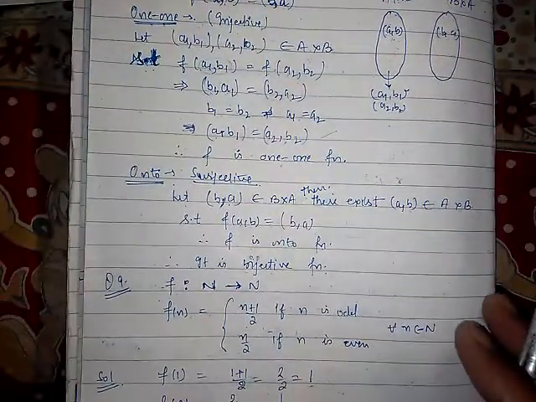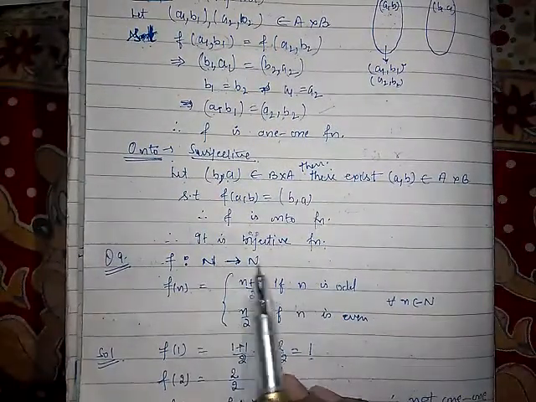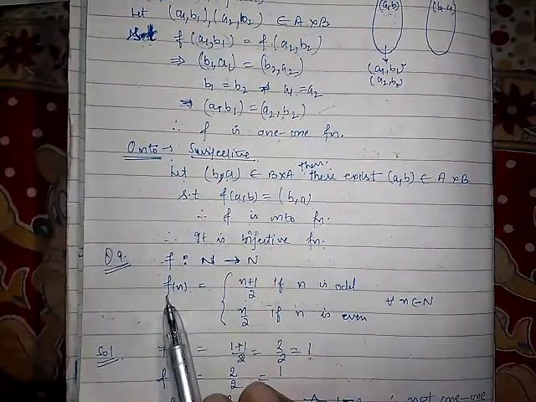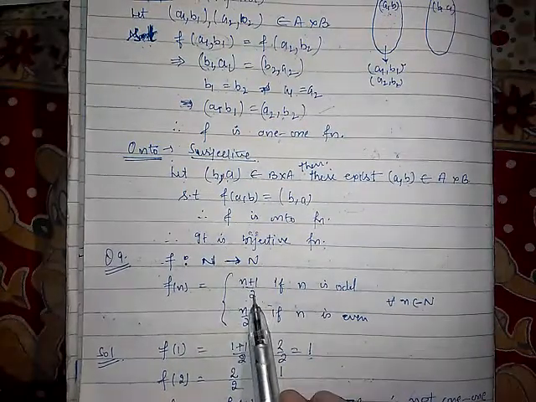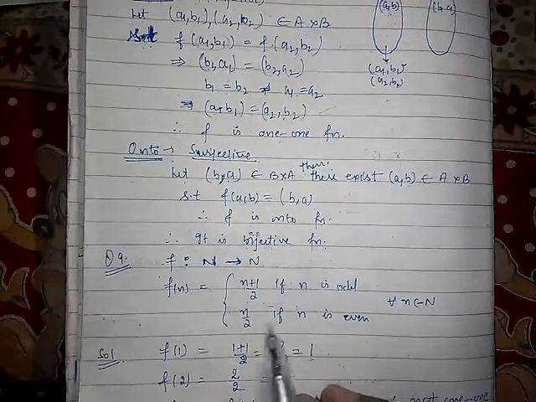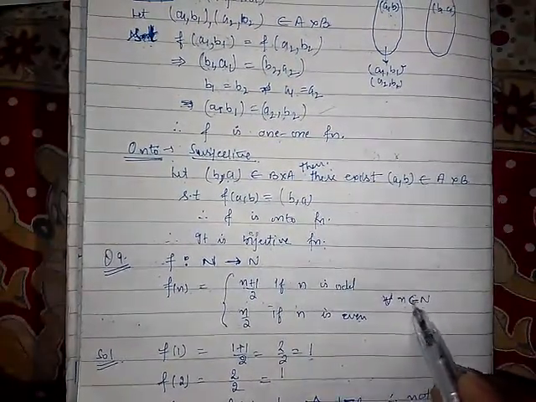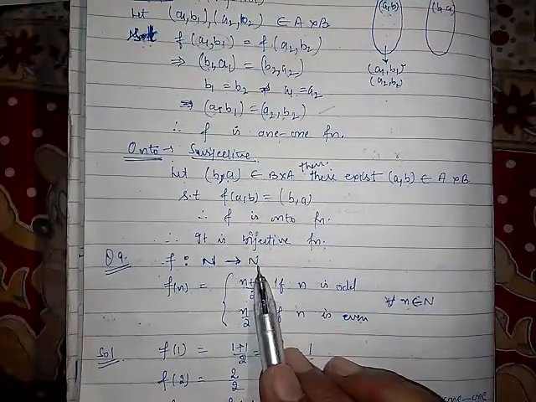So let's start with question number 9. A function is given such that the mapping is from N to N, that is, natural numbers, and the function f of n is given to be (n plus 1) upon 2 if n is odd, and n by 2 if n is even, for all n belonging to natural numbers. Okay, because the mapping is from N to N.